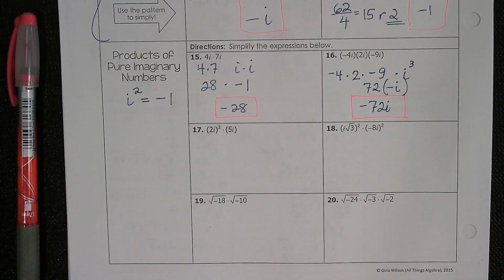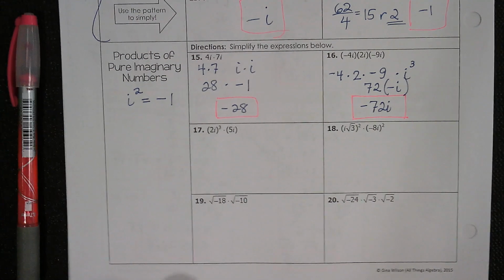So far, so good? Shake your head if you're good. Okay, thank you. Okay, so like I said, I'm going to keep going.